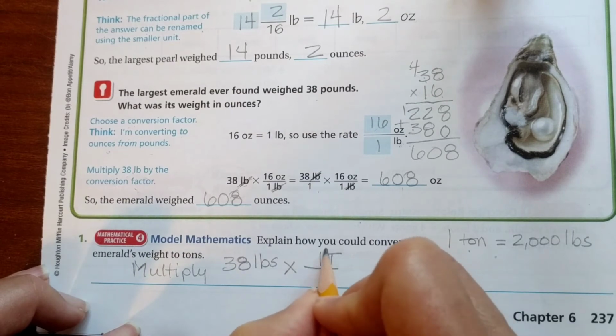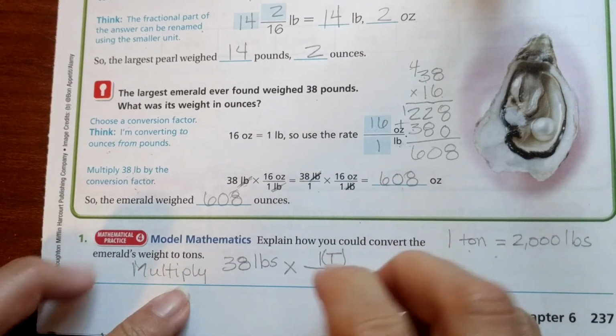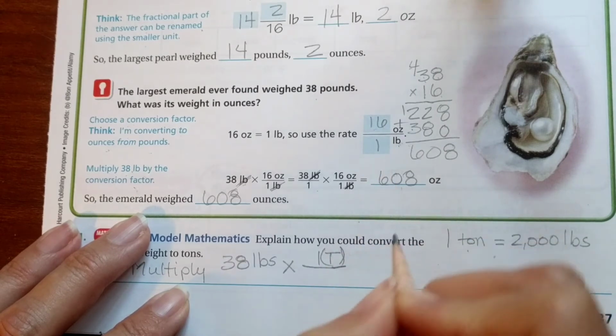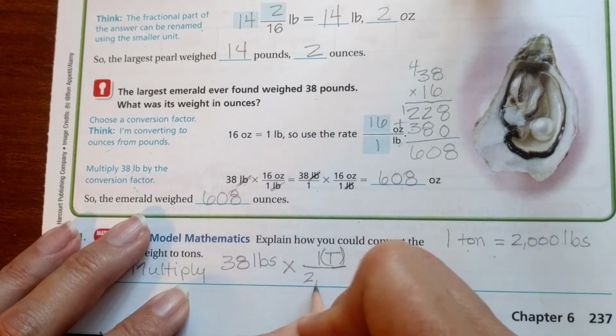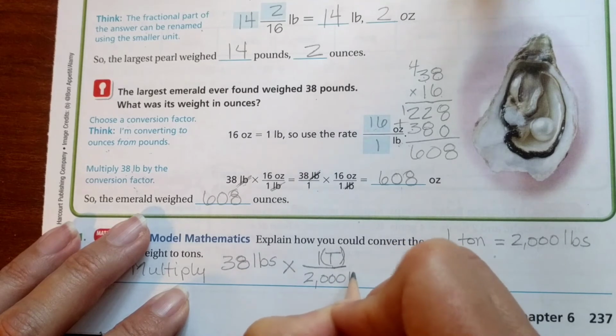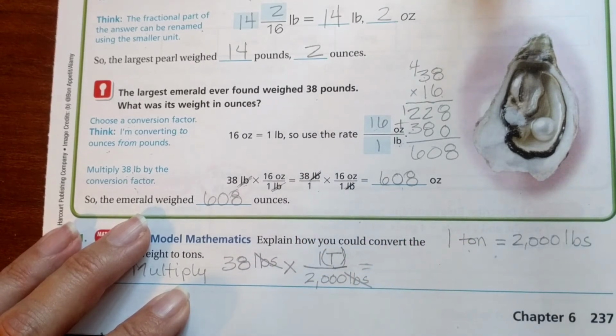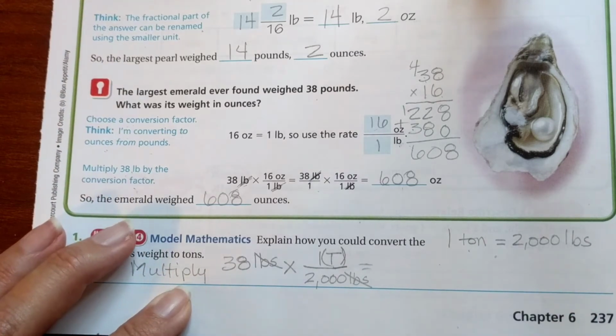So 1 ton to 2,000 pounds. Now I can eliminate the pounds, and ton will be in the answer. And then you would multiply it, but that's how you would do it.